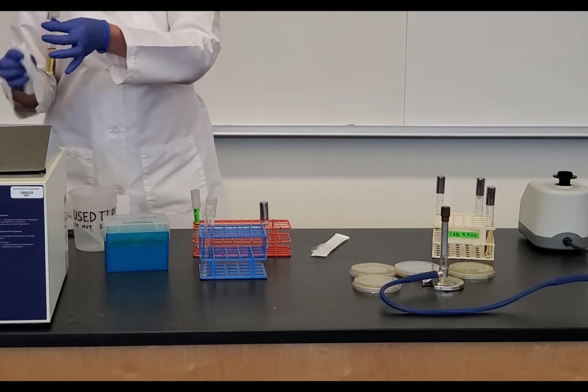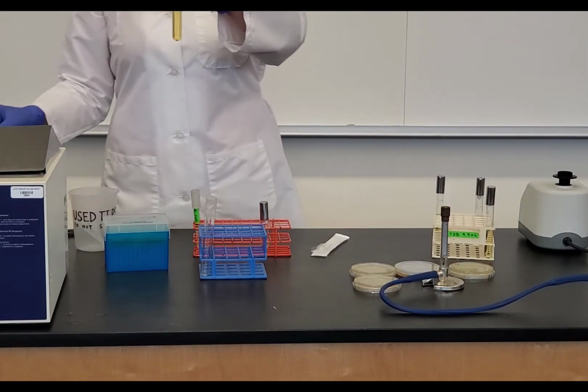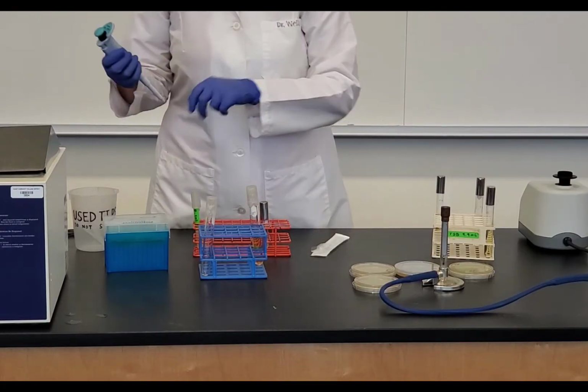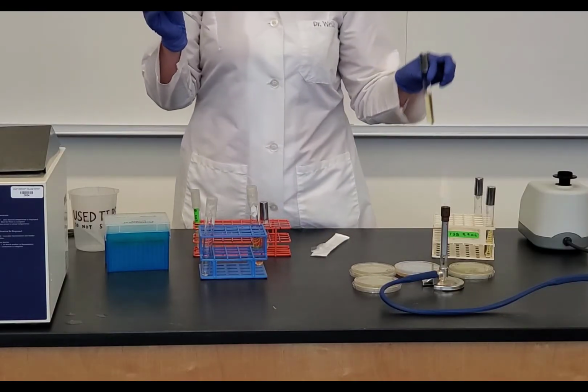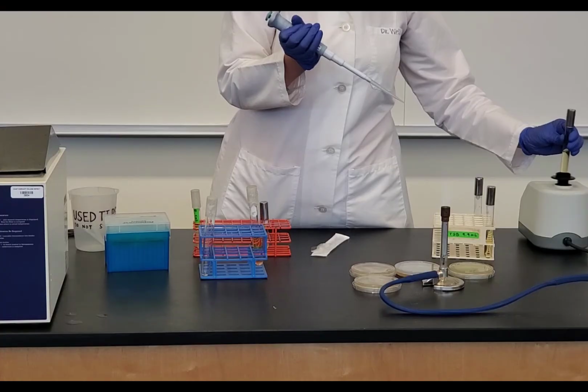I'm going to wipe off the extra water from the water bath. So there I have it. Again, I have to work quickly before that solidifies. So I'm going to get a tip. And again, I'm taking from my virus dilution. And I'll just go ahead and re-vortex again.